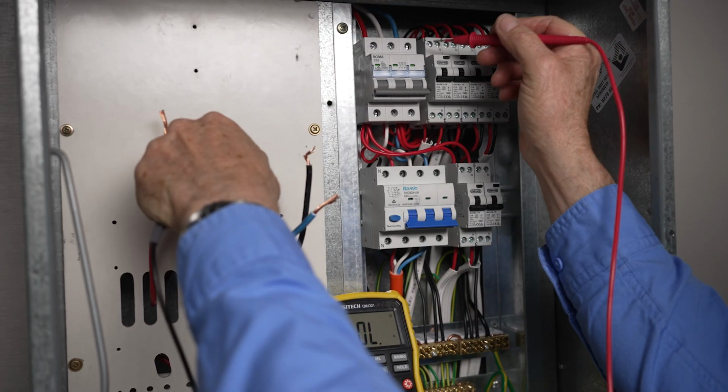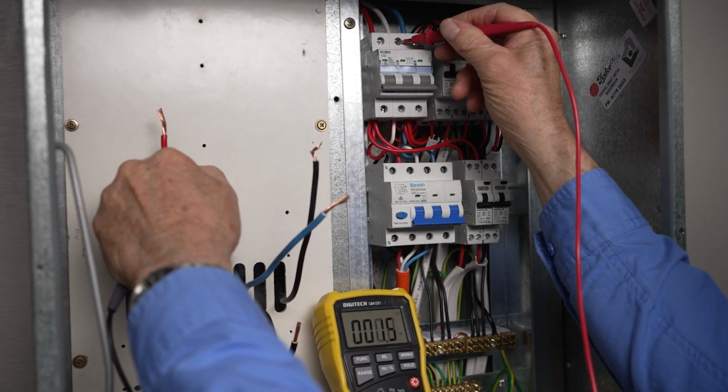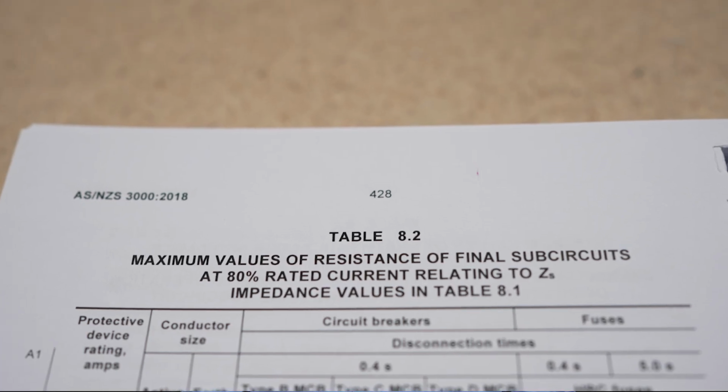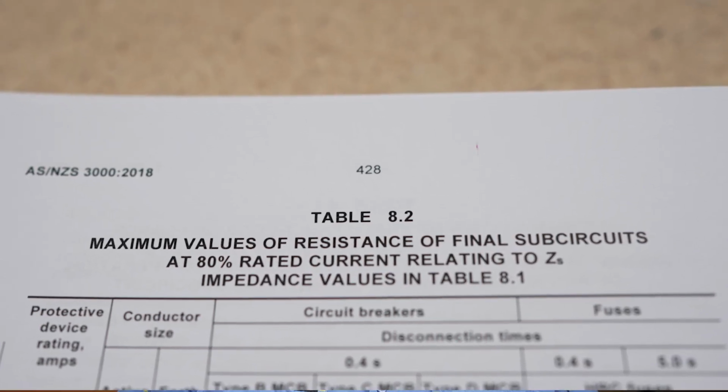Do you want a simple way to confirm an unpowered installation meets fault loop impedance requirements? AS/NZS 3000 has an easy solution. Let's get started. When verifying a new electrical installation, circuit resistance readings are taken and compared against values in Table 8.2 of AS/NZS 3000. This is used to confirm that all circuits meet fault loop impedance requirements.